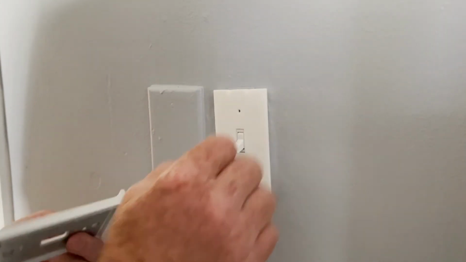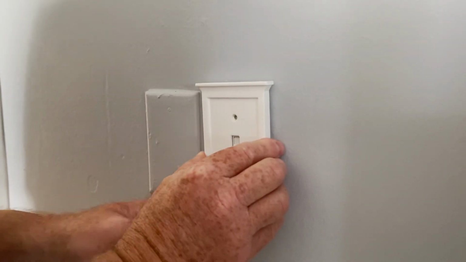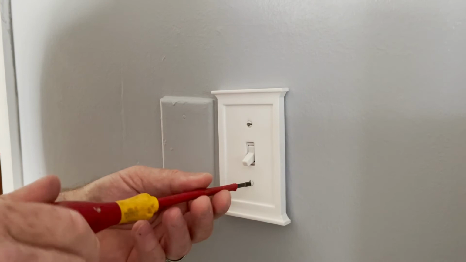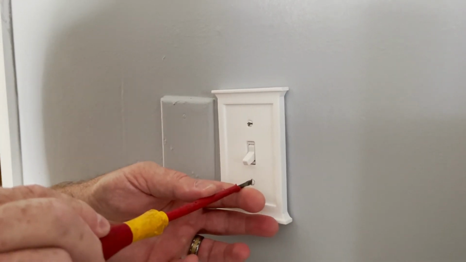You pop the face plate off, put the gasket behind the face plate, reinstall the face plate. You never know the gasket's back there, but it's very effective in stopping airflow and creating a more airtight seal in our home. So when we're paying to heat and cool, we don't lose what we've paid for as quick.